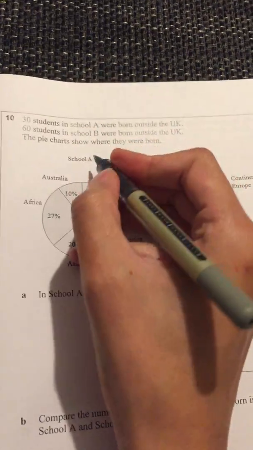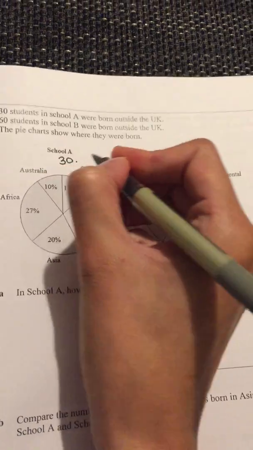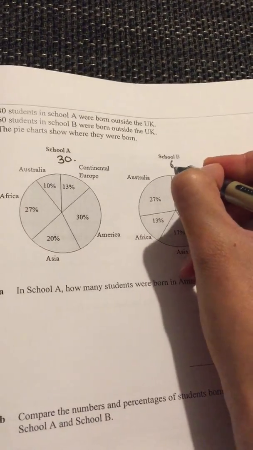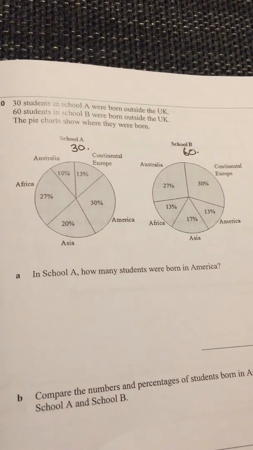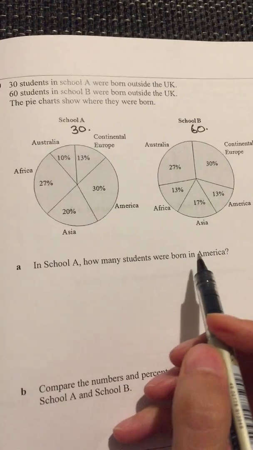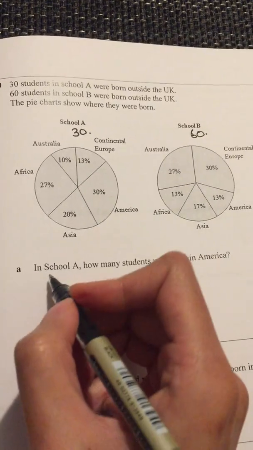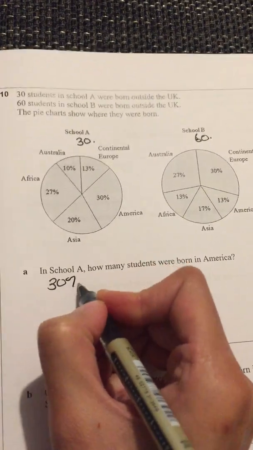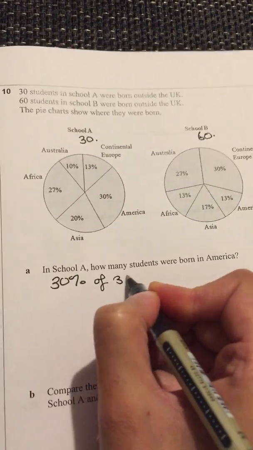Right, the pie chart. So there are 30 students in school A, so I'm going to write 30 here, and there are 60 students in school B. I'm going to write 60 here, so it makes it easier to pick out. So in school A, how many students were born in America? So America is 30%, so I need to find 30% of 30.